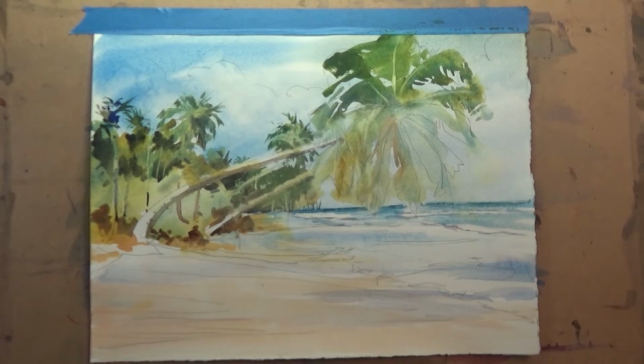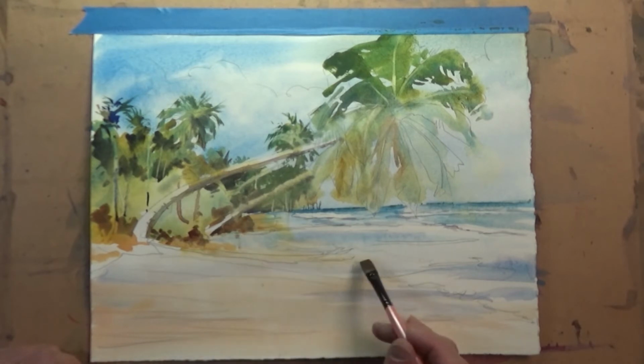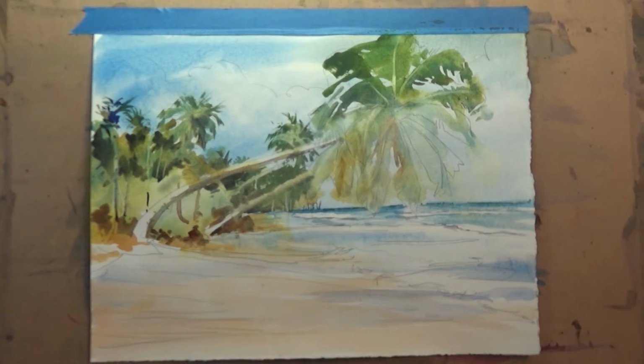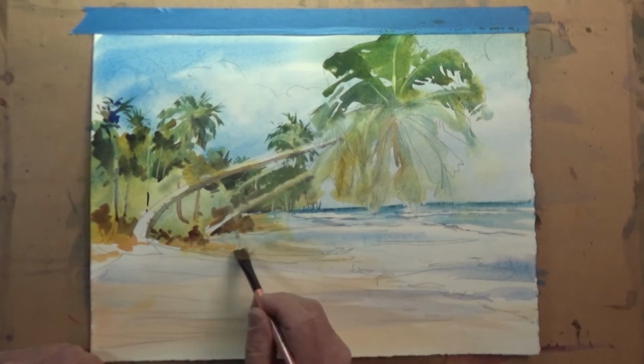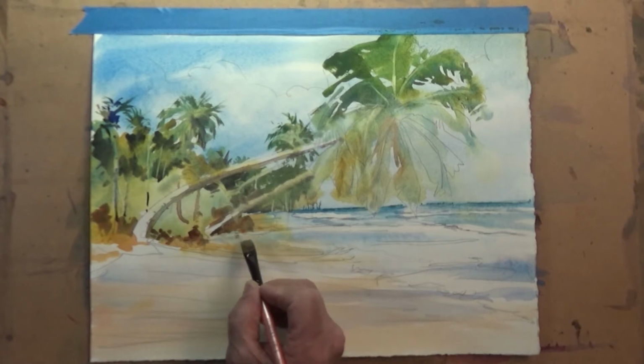Actually, what happens in here is very interesting: as it rolls in, it should come in and be a little bit sandier. That is to say, where the water's coming in and hitting the shore, we'll make that shore a little bit more sandy, so we're going to bring some of this in here.